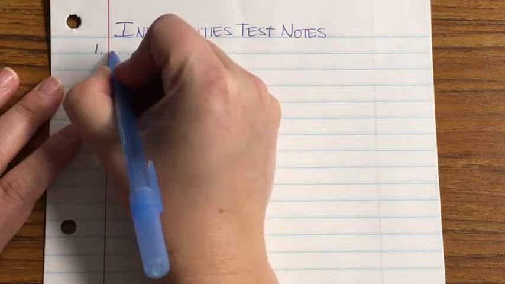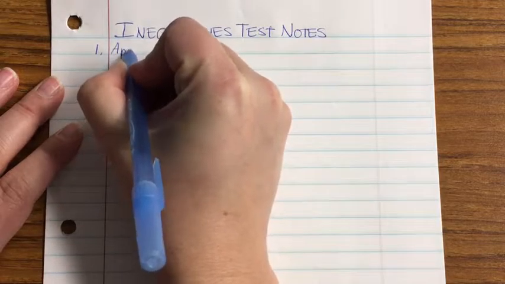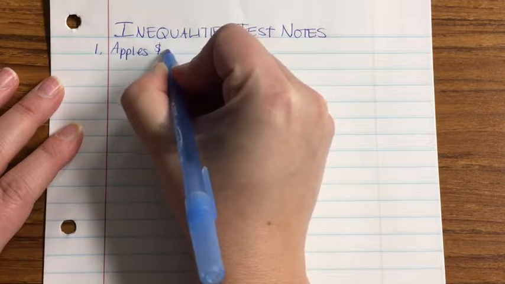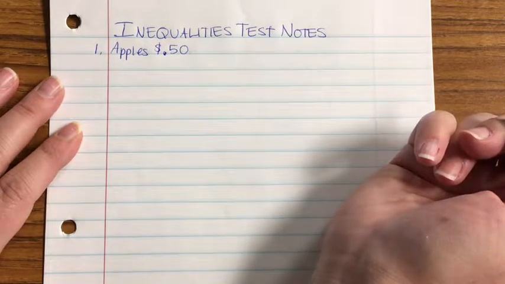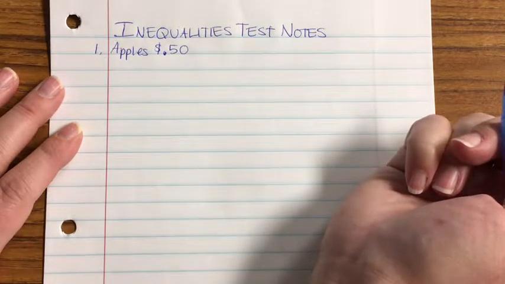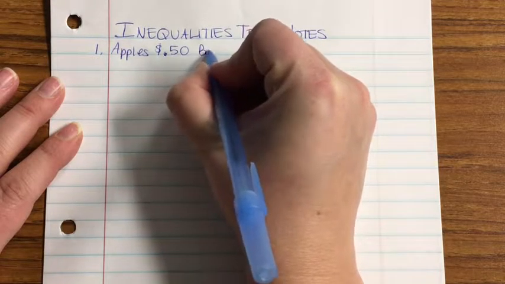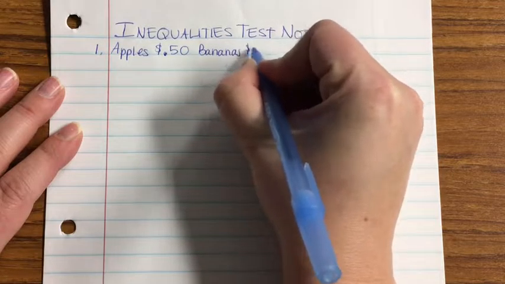So let's say that you were buying apples. Let's say the apples were 50 cents each. So $.50. What's the wrong way to write that? With the cent sign in front of it, and a decimal. Yeah, then a half cent, no. Or you could have just said 50 cents, but we'll just go like this. And then bananas were 75 cents.